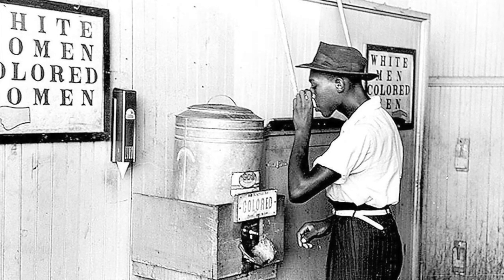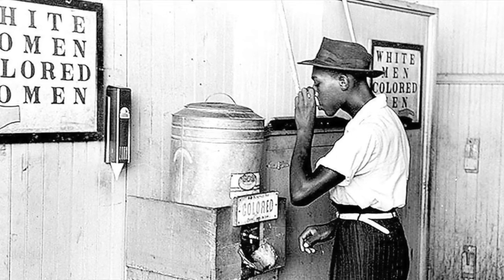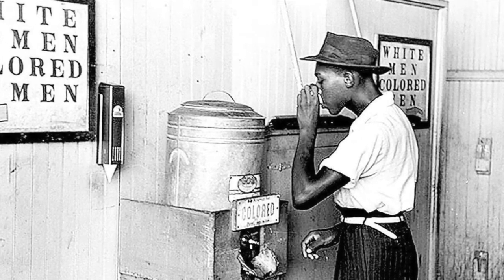So, previously on segregation and racism in the U.S. In the South, we have Jim Crow laws. Jim Crow laws are laws that legally segregated individuals based on race.